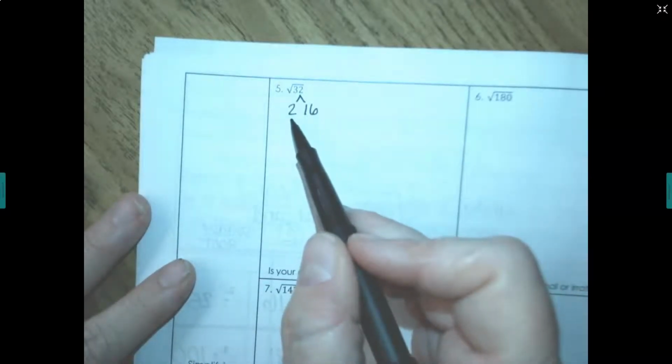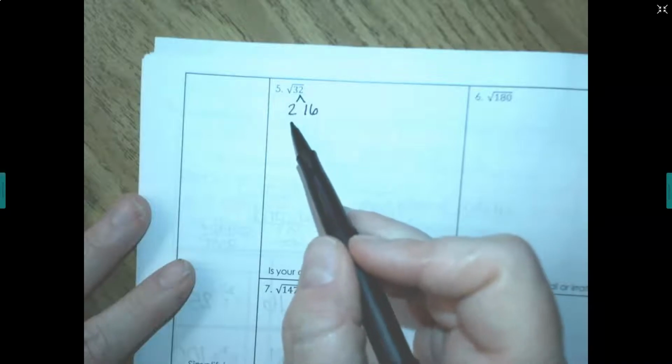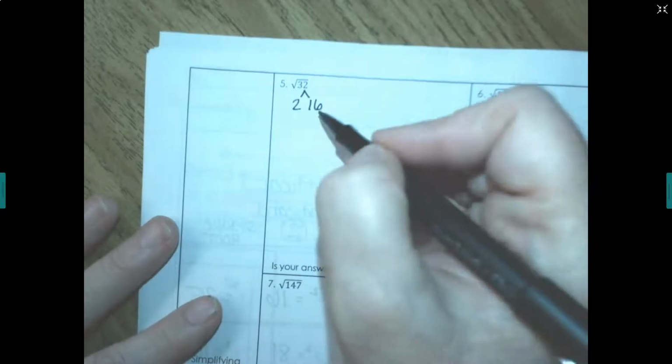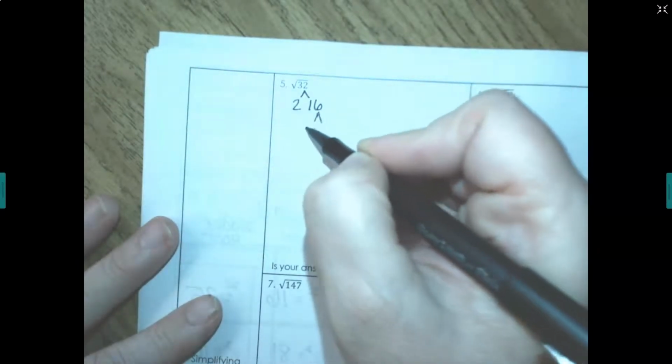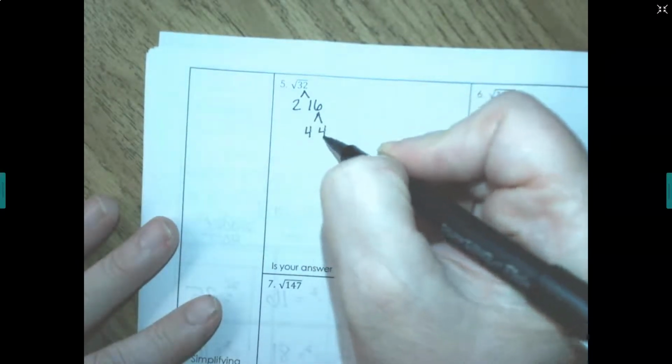So we want to break down these numbers to either pairs or prime numbers. A prime number, the only way to make it is to multiply itself times 1, meaning there's no other factors to make it. So the only way to get 2 is 2 times 1, so we cannot break 2 down any further, but 16 can break down. There's a couple ways we can break it down. I'm going to show you one way. And one way is 4 times 4.